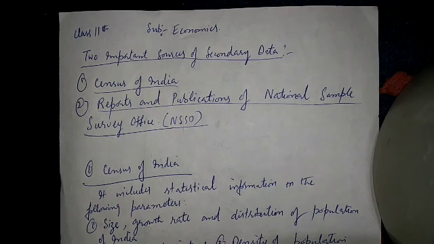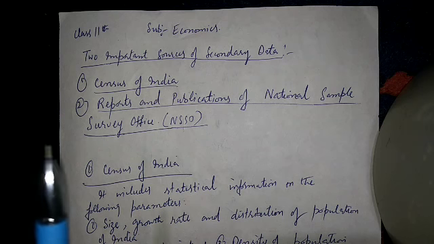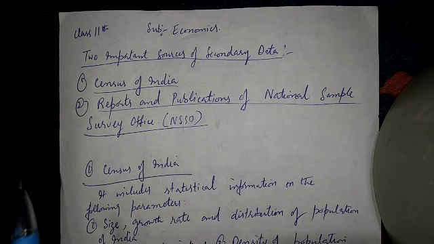The census officials collect information on various aspects of population such as the size, density, etc. You see, census data is interpreted and analyzed to understand many economic and social issues in India.